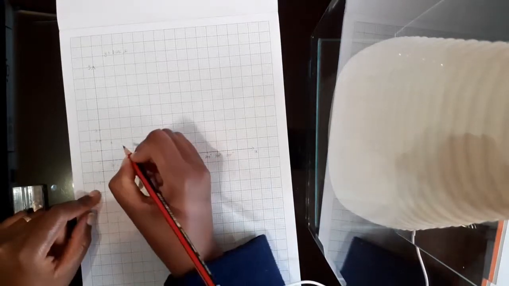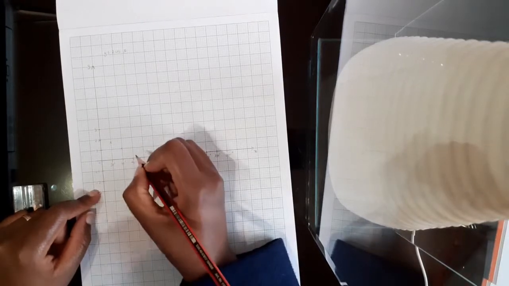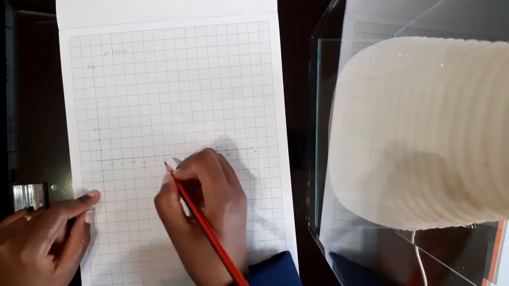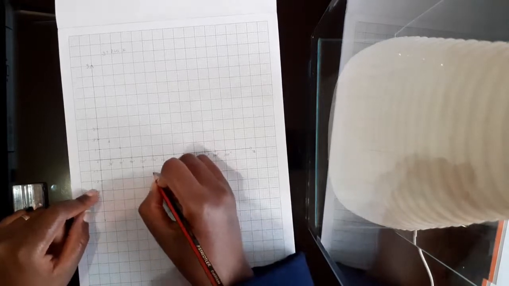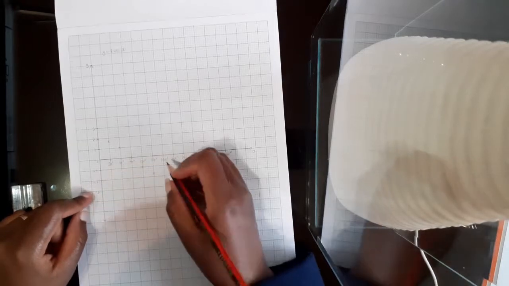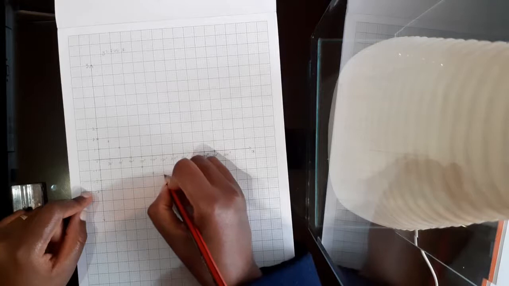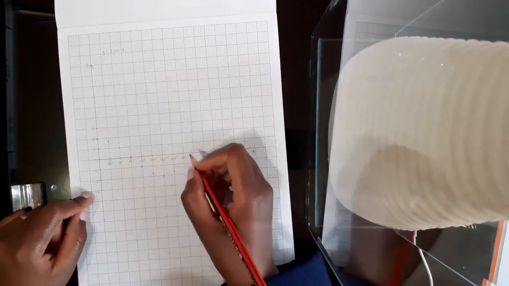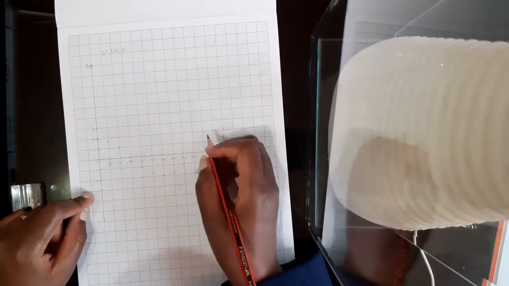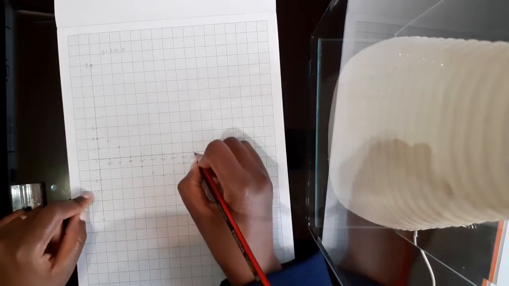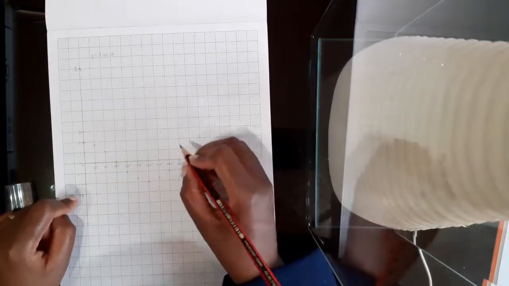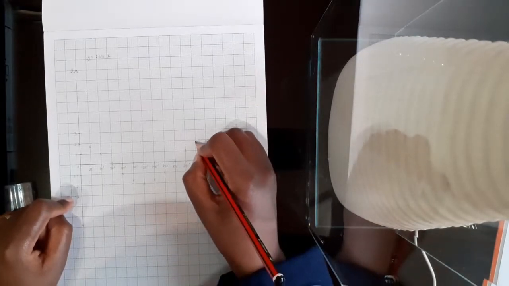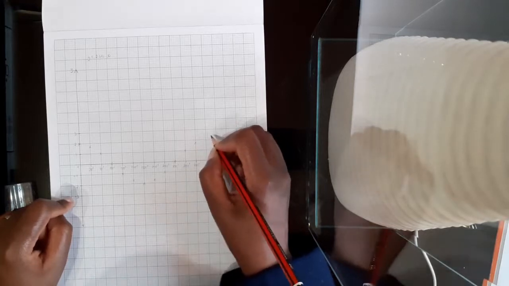60, 1, 90, 0, 120, negative 1, 150, negative 1.7, 180, negative 2, 210, negative 1.7, 240, negative 1, 270, 0, 300, 1, 330, 1.7, and 360, 2.